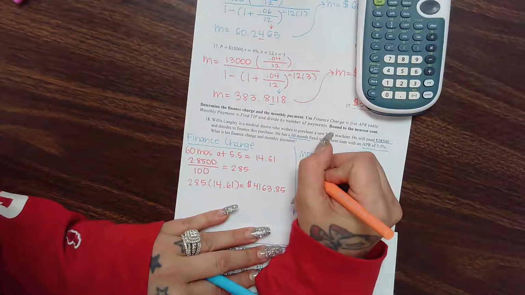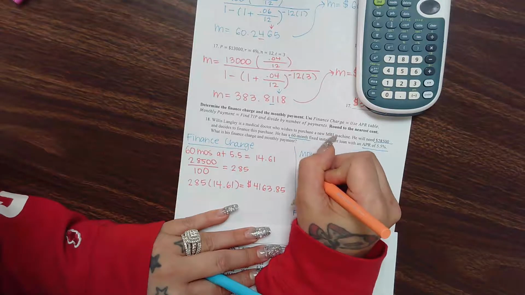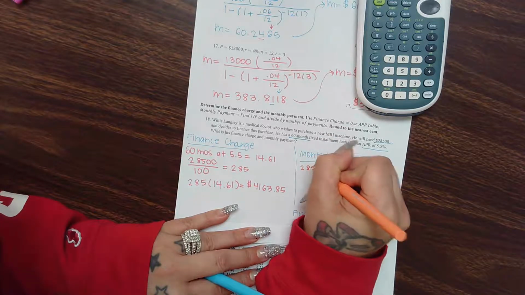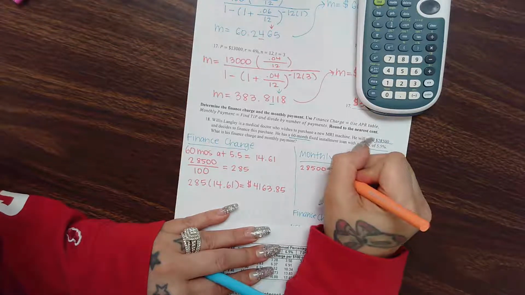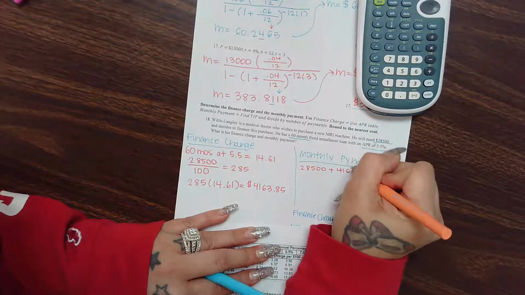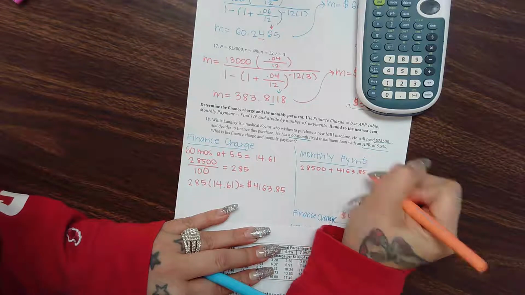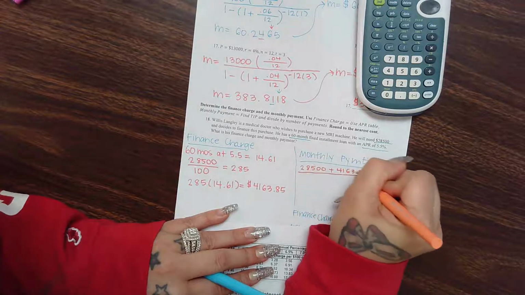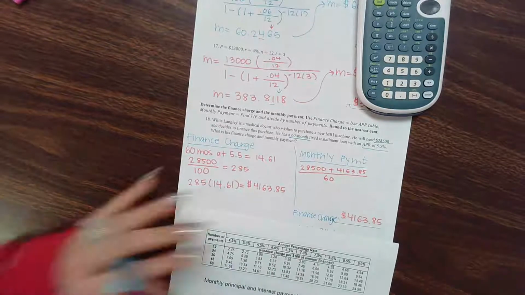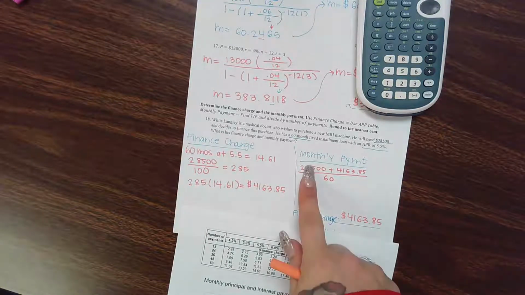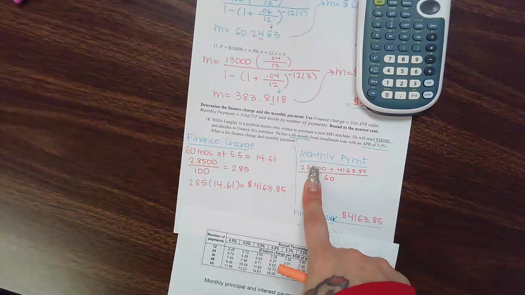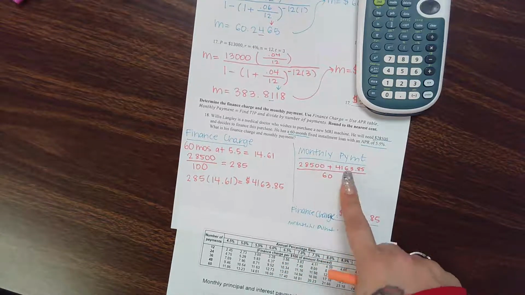The total installment price is going to be the amount that I have financed plus my finance charge, divided by the number of payments. That's how I figure out my monthly payment. Because obviously I've got to pay you back what I have financed, and obviously I've got to pay you back what you're charging me.